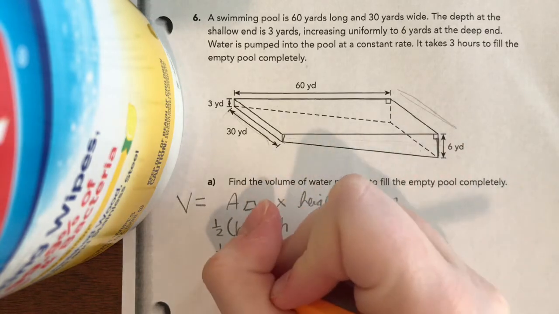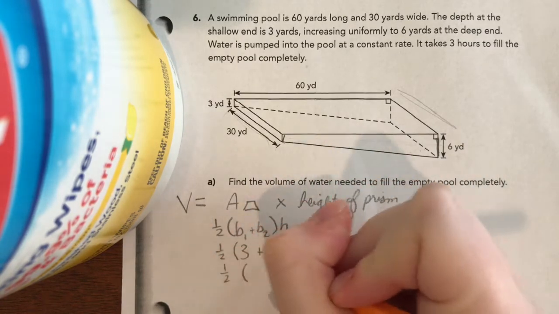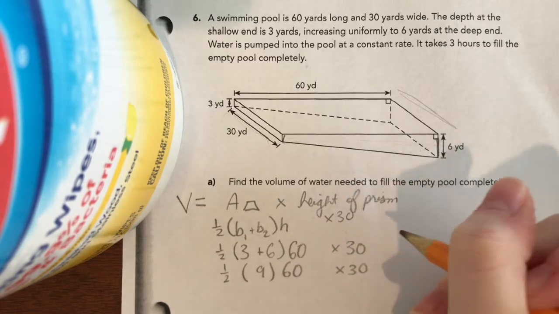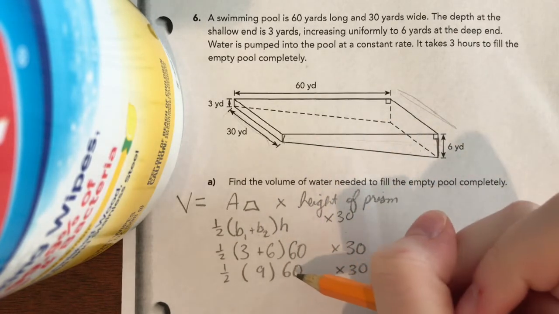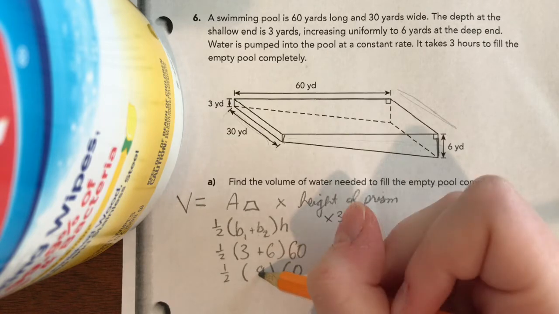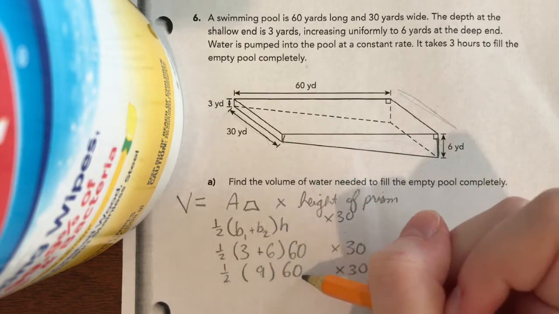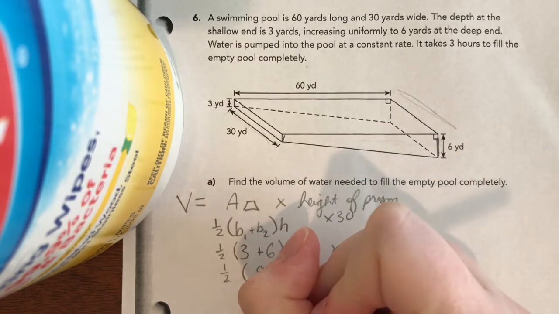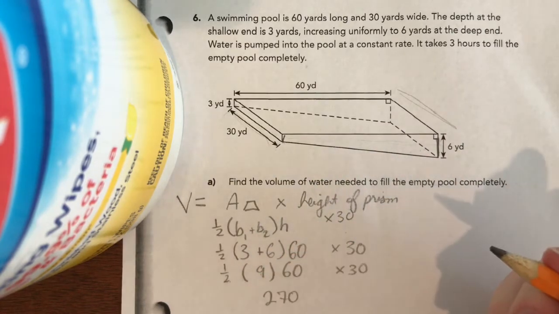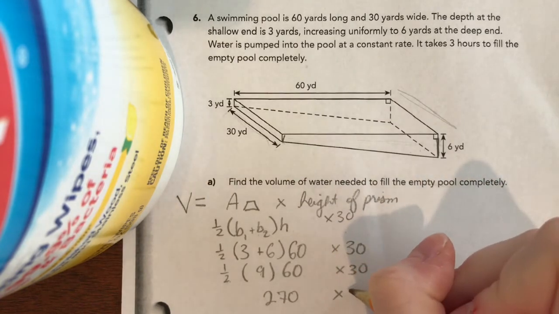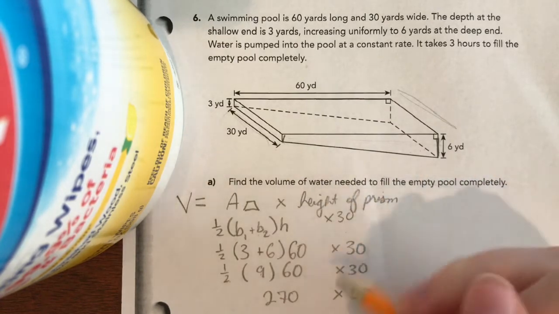Let's continue bringing these numbers down and solving. 3 plus 6 is 9. So 9 times 60 would be twice as much as 9 times 30, because we have that 1/2 in here. So this is a 270, and multiply it by 30, which is the height of the prism.